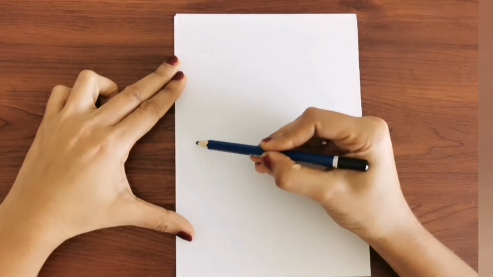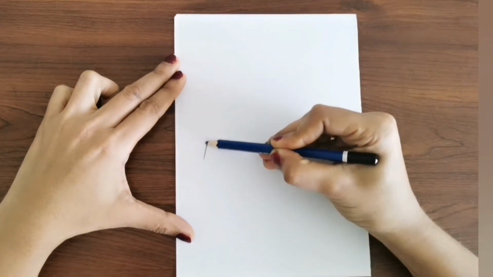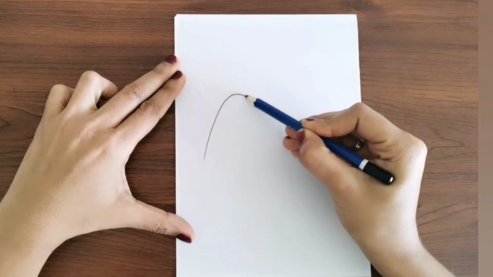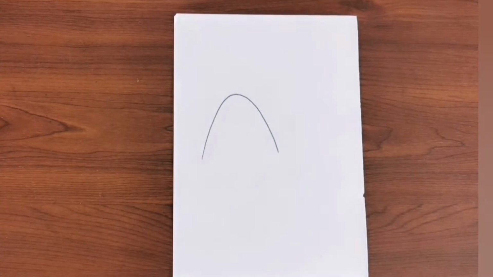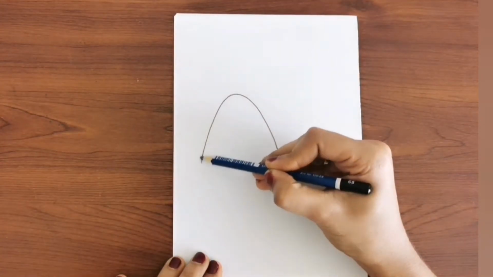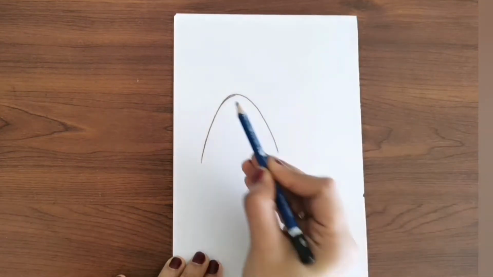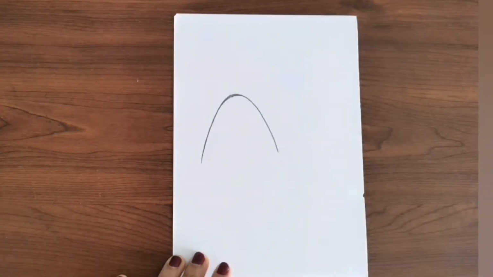So now we know the term mixed medium, and now we can have a session on this. Okay, so let's start. Keeping my paper in portrait mode and making a deep curvy line, an upper curvy line because the curve is towards the top. Making a deep curvy line like this and connecting it with the flat curvy line.